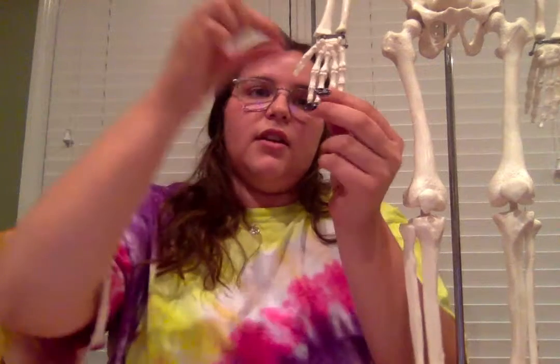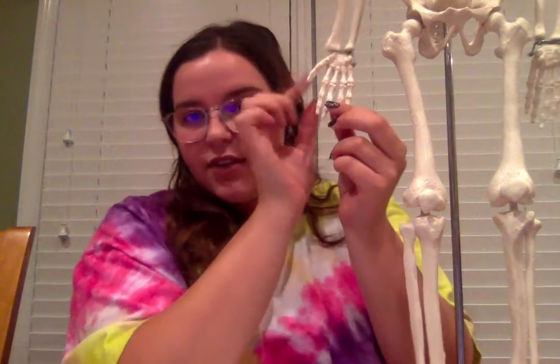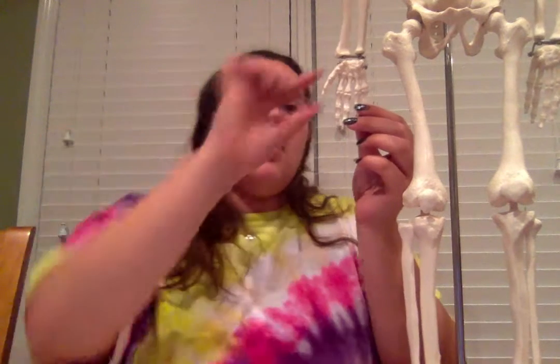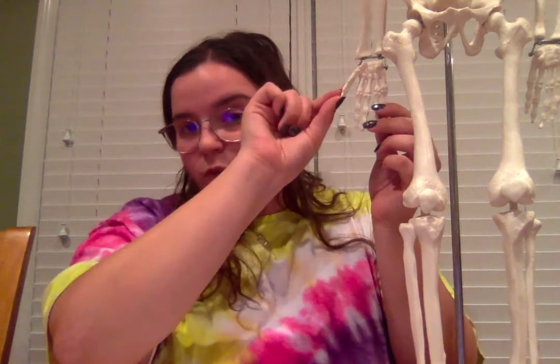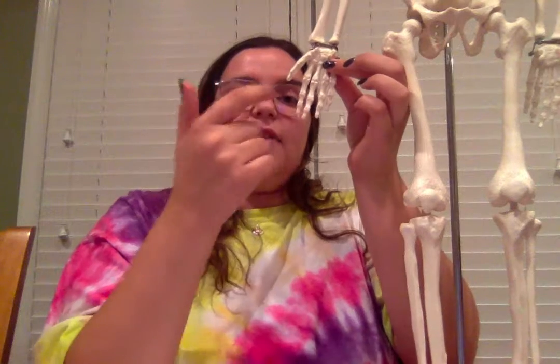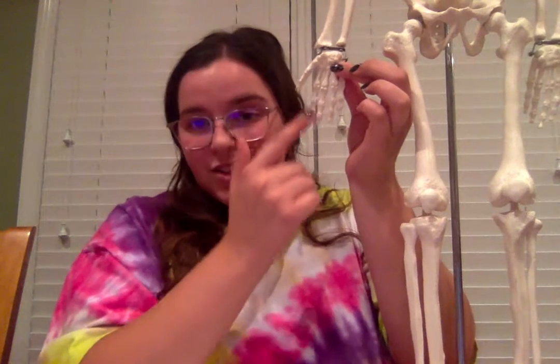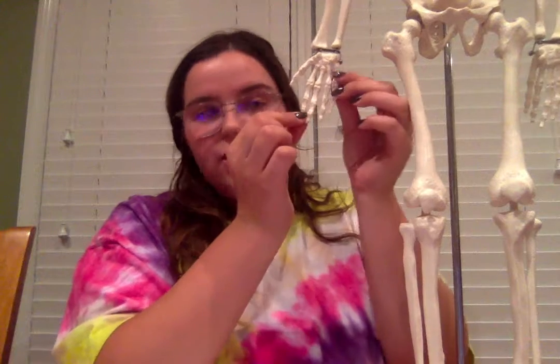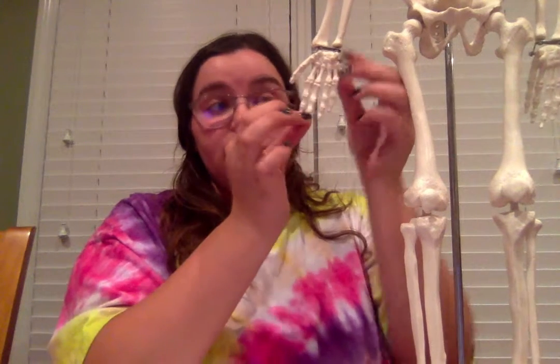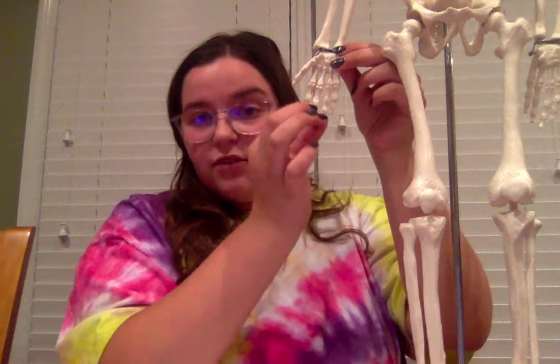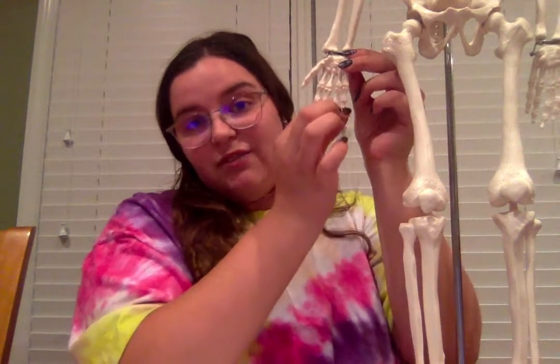Now, moving on to the metacarpals, there are 1, 2, 3, 4, 5, starting with the thumb as 1 and then the pinky as 5. The pollex, which is the thumb, only has a distal and a proximal phalange 1, and then the rest of the fingers have proximal, medial, and distal phalanges. So proximal, medial, distal phalange 2, proximal, medial, distal phalange 3, proximal, medial, distal phalange 4, and proximal, medial, distal phalange 5. And then finally moving on to the lower limb.